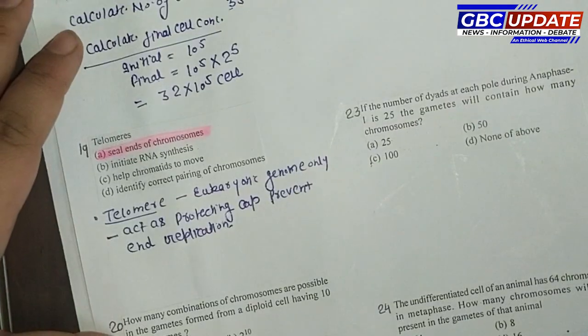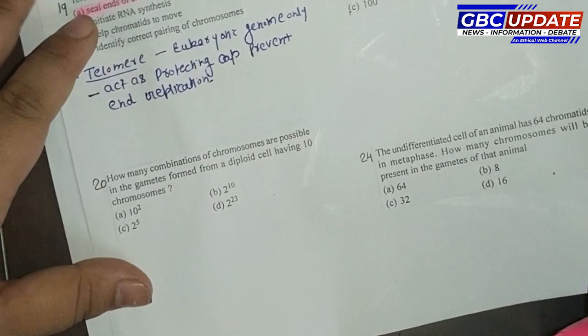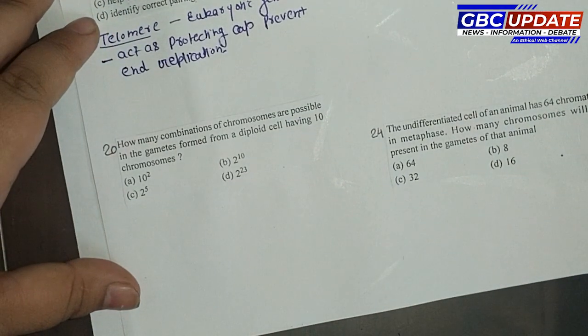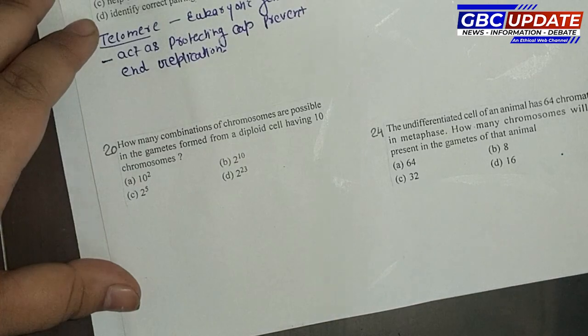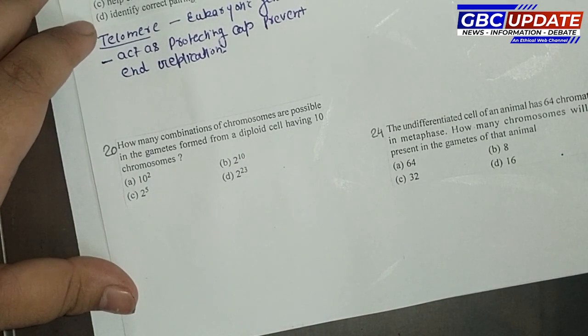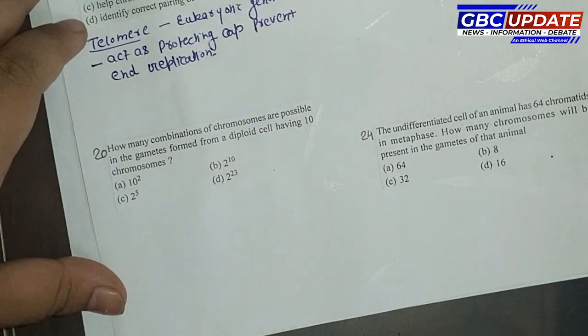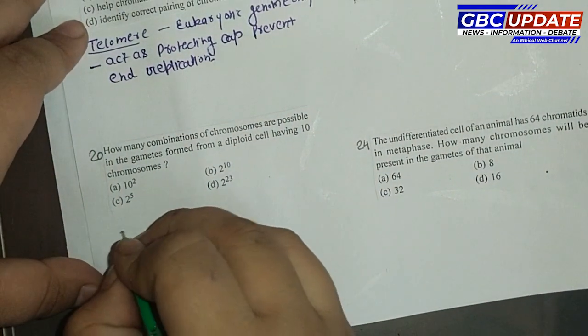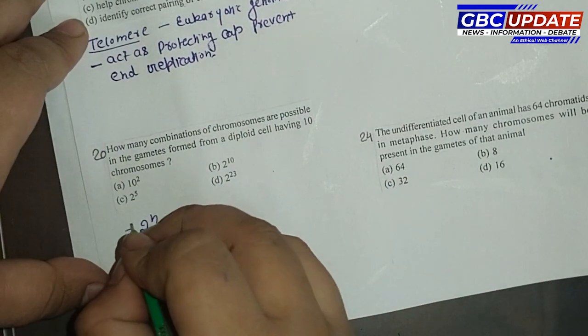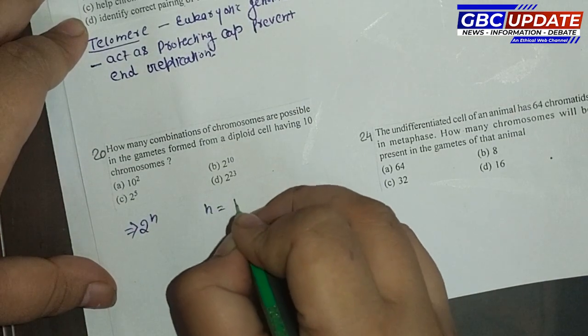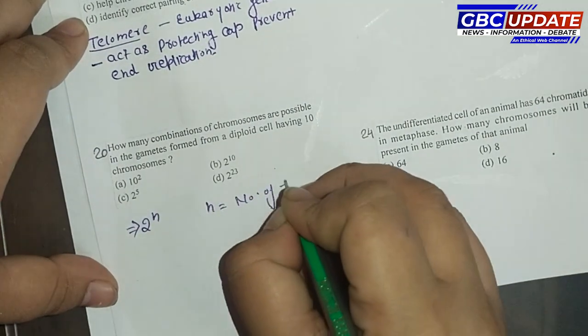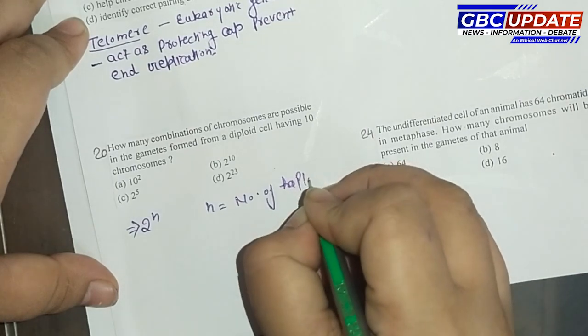Okay, the next question is, what number of combinations of chromosomes are possible in a gamete formed from a diploid cell having 10 chromosomes? So we can use the same formula, 2 to the power n. n is the number of haploid chromosomes.